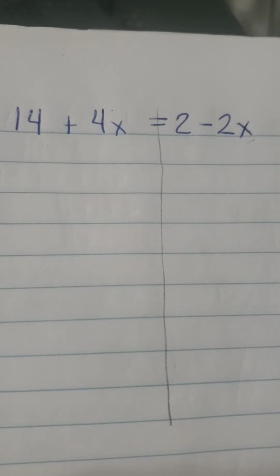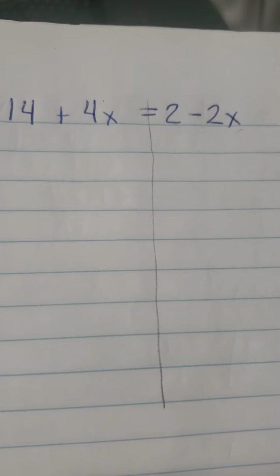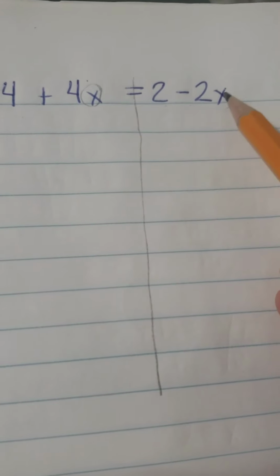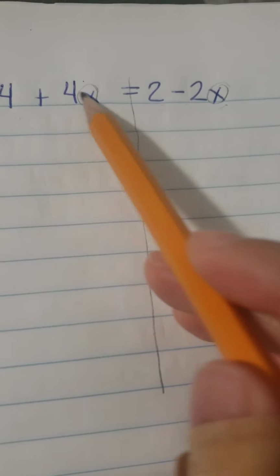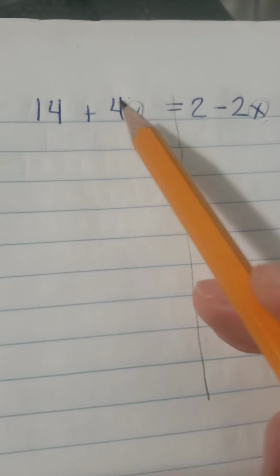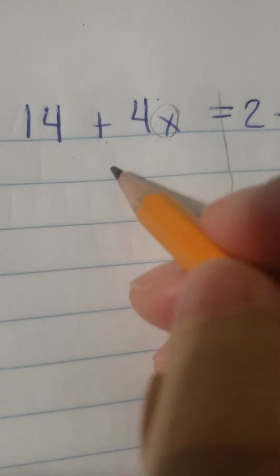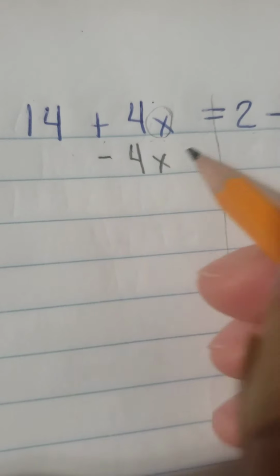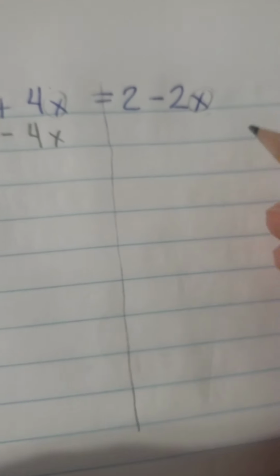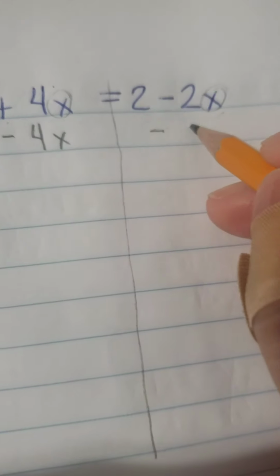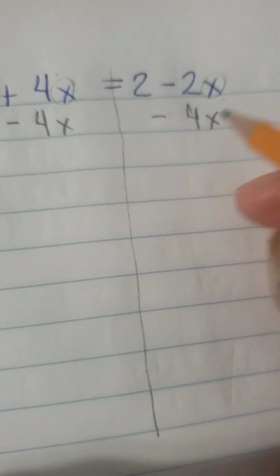So we're just going to go ahead and isolate x. Right now I have an x on this side and an x on this side. So I'm going to try to get rid of this one since it's on my left side. I'm going to do the inverse. So this is a positive 4x. The inverse of positive 4x is negative 4x. But whatever I do to one side, I must do it to the other side, minus 4x.